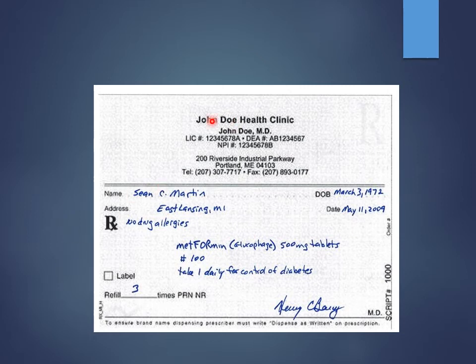So for instance, okay, we have John Doe Health Clinic, so we had the name of the practice, we had the name of the provider on here. Notice it has their license number, their MPI number, the DEA number. Do you guys know where DEA numbers come from? They come from the DEA store. You can go there and go purchase one.